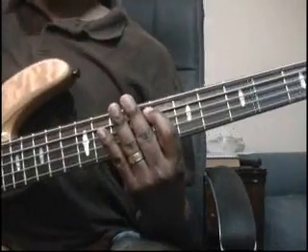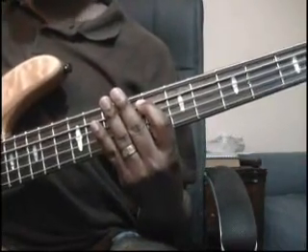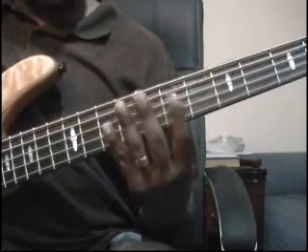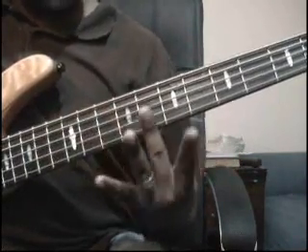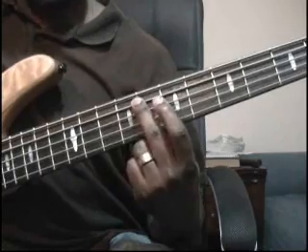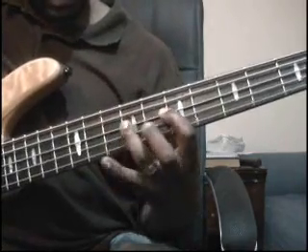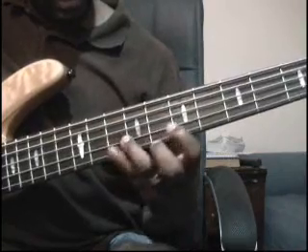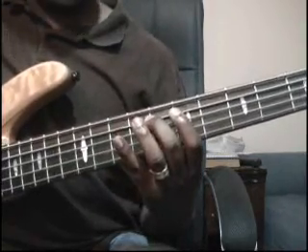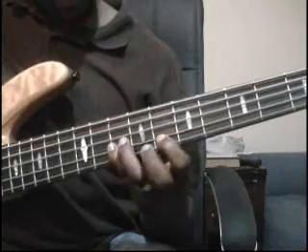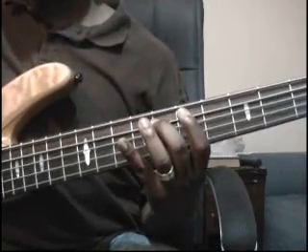Begin to play those patterns next to each other, the major and the minor. Notice with the major, I started with the index finger here to make it more comfortable for me to play. How that sounds?